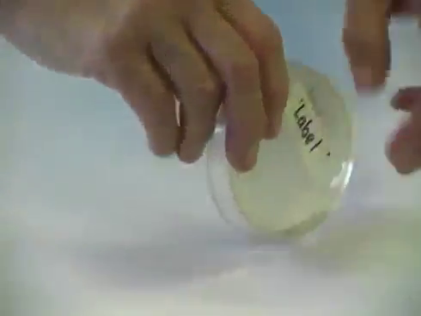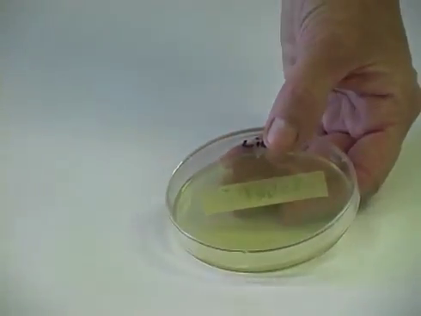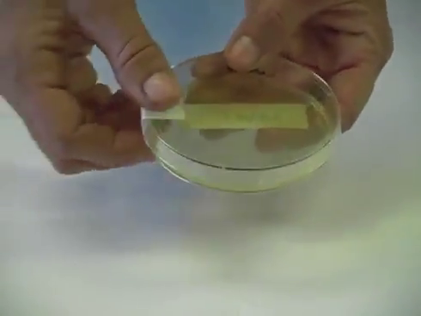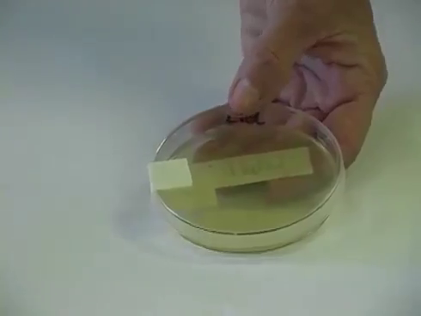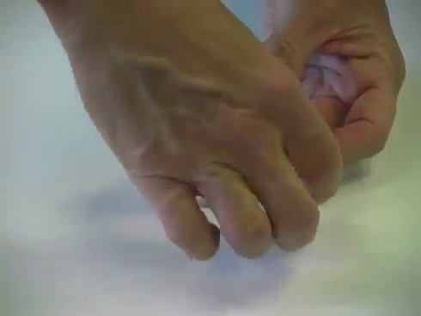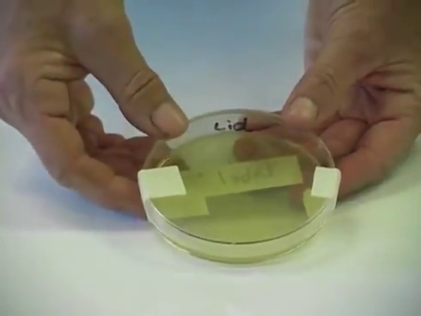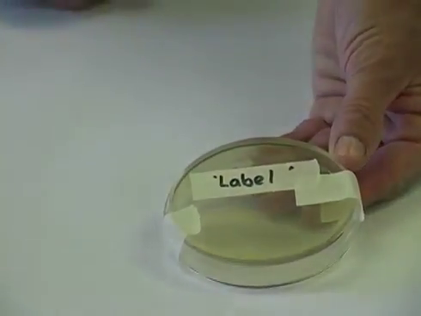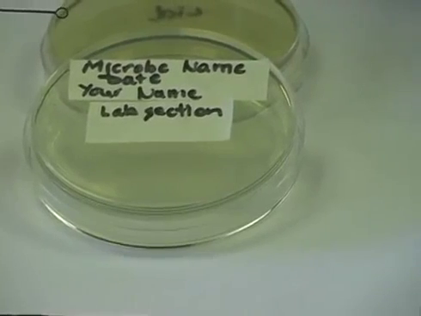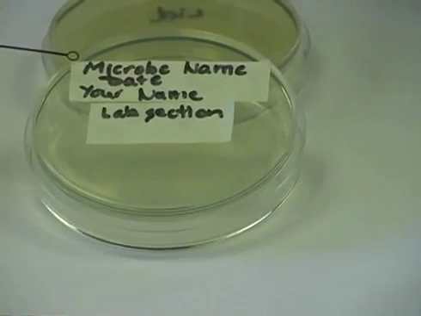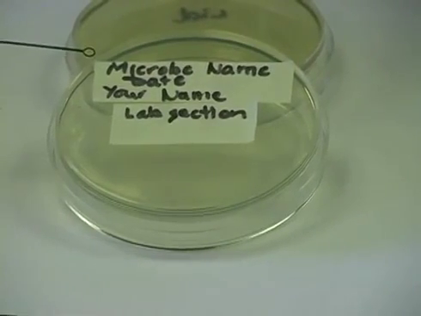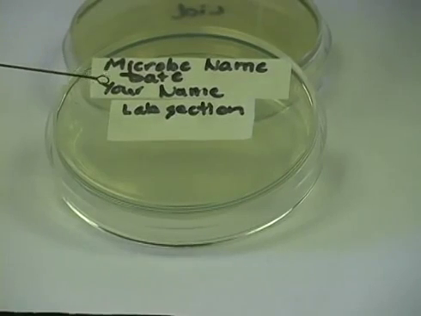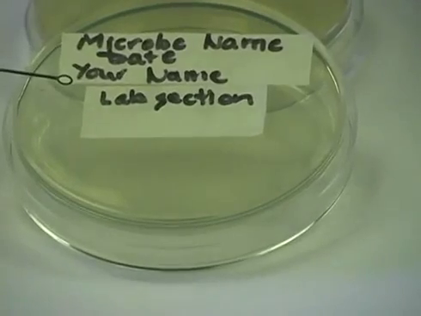Before incubation, agar plates should always be taped shut. And when we incubate our agar plates, we always invert them or turn them upside down, so the label is pointing upwards. Information that needs to go on the label includes the microbe name or the sample name, the date, your full name, and the lab section to which you belong.